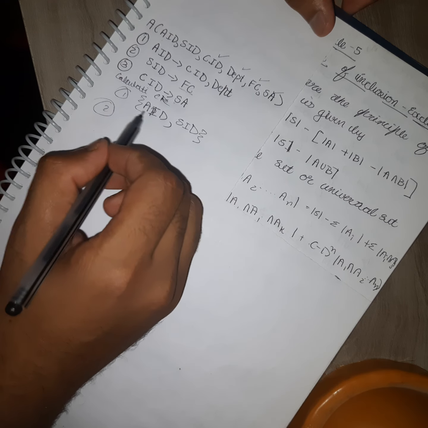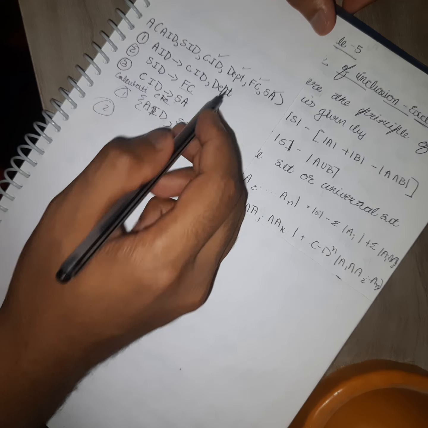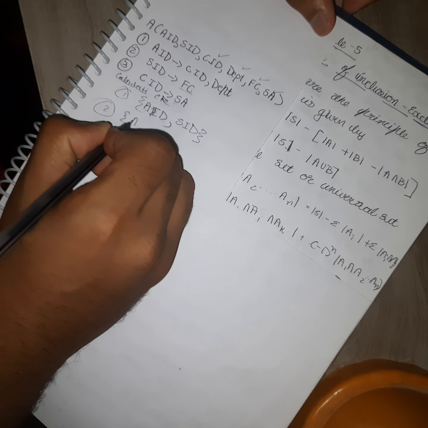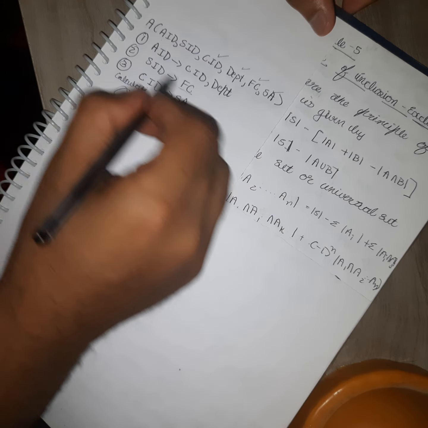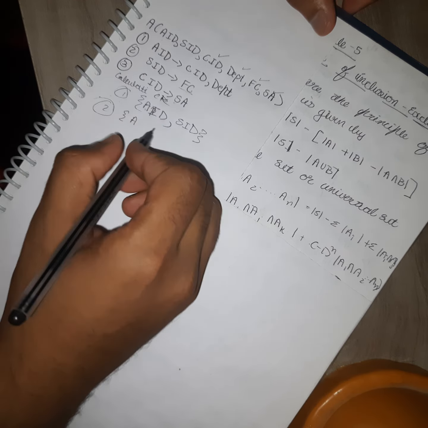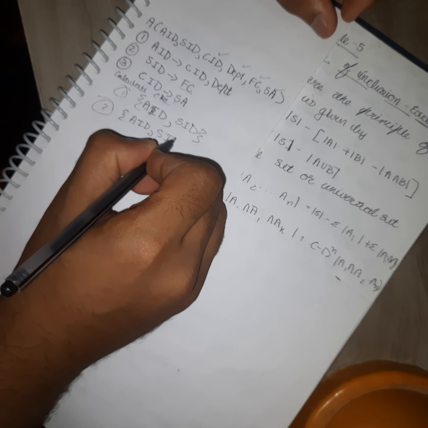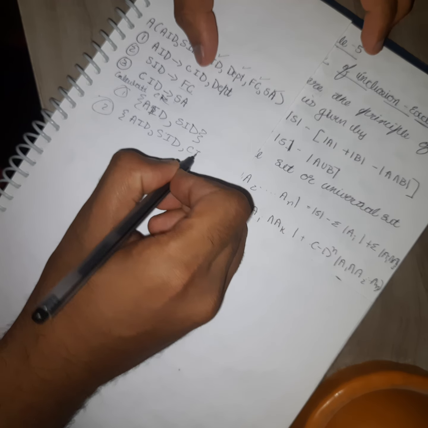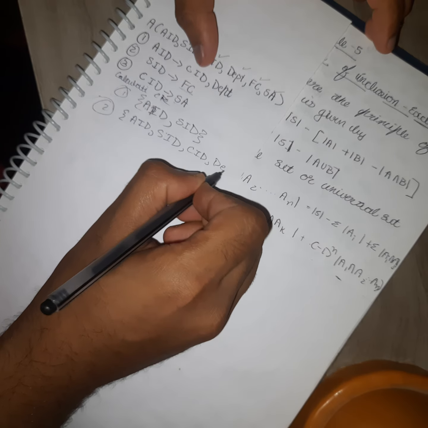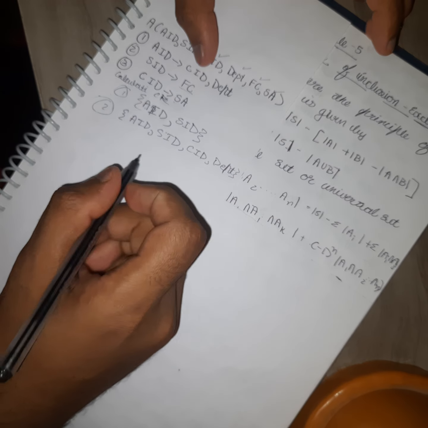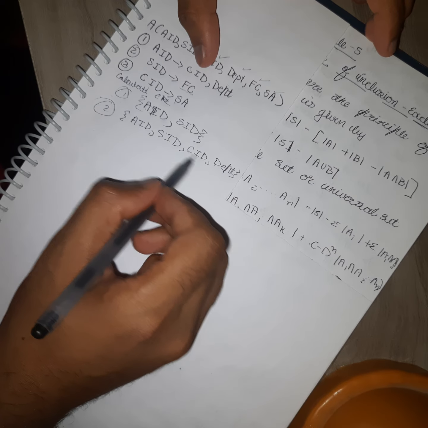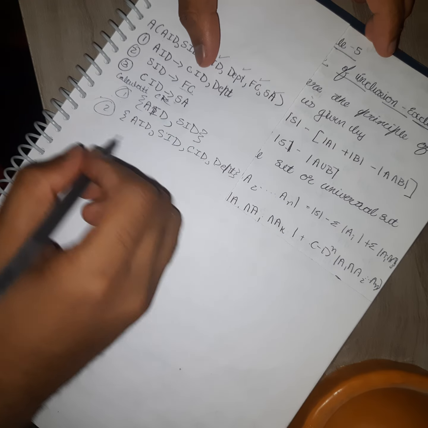Next, using AID, what you can take are CID and dept, right? Just write using this relation here. Using this you got AID, SID is already there, and you can get CID and dept. Now using CID you can get the scholarship amount also.